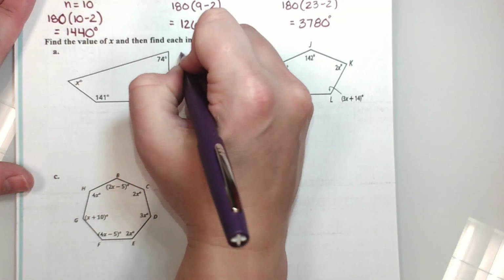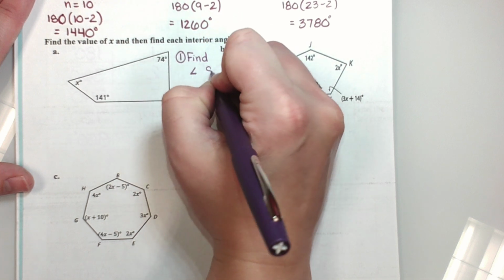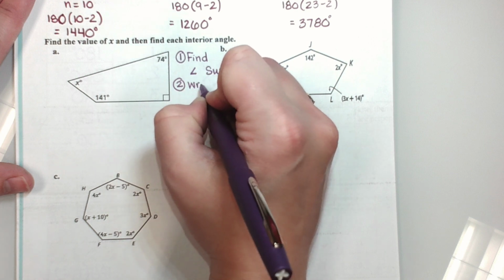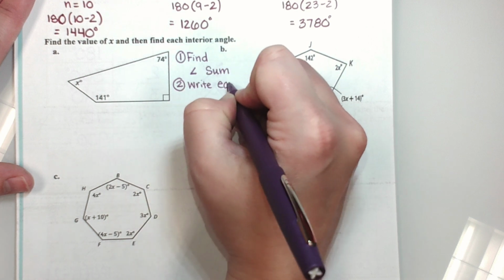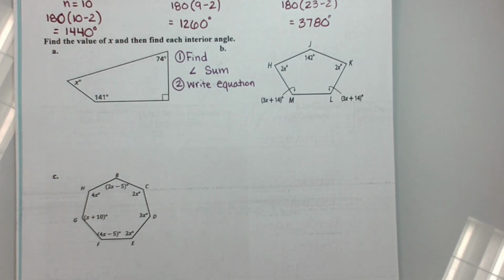First, find the angle sum. Then, step 2, write your equation. So you have to do it in 2 steps. Thankfully, each step is not an overly hard step.